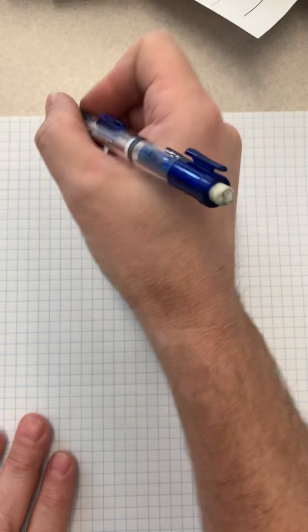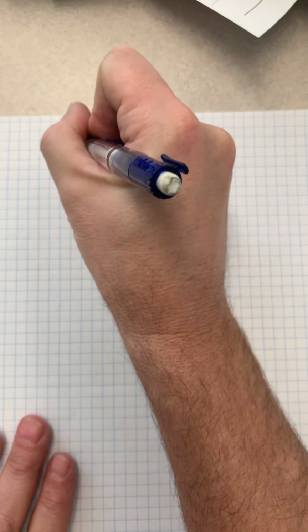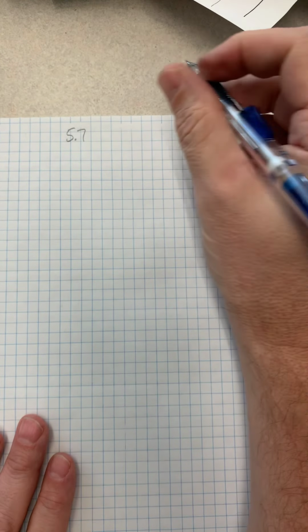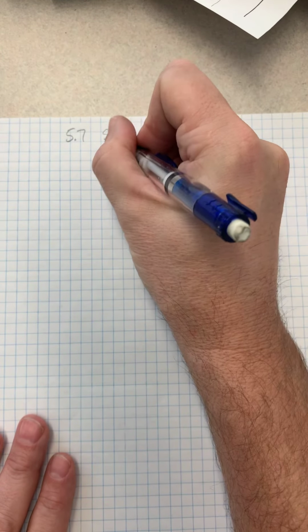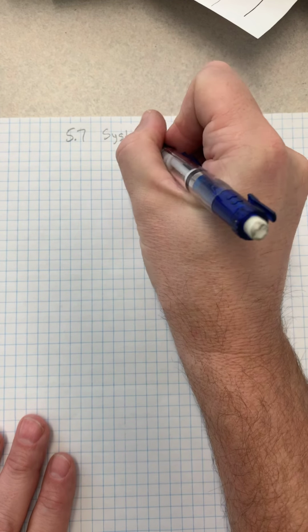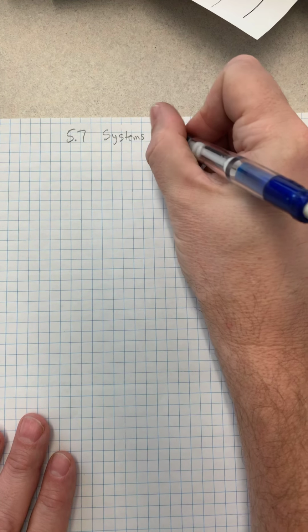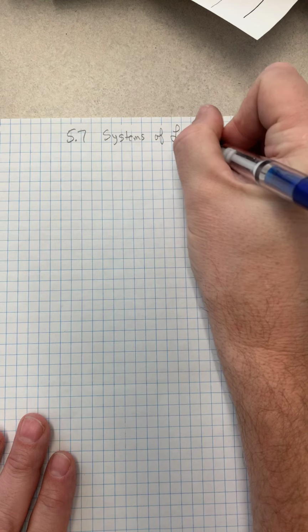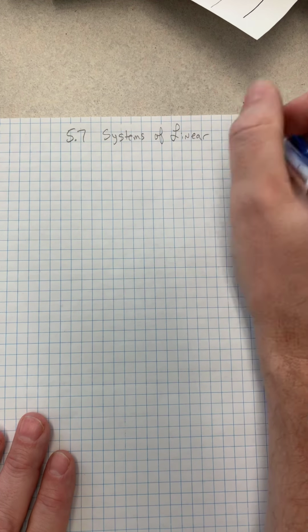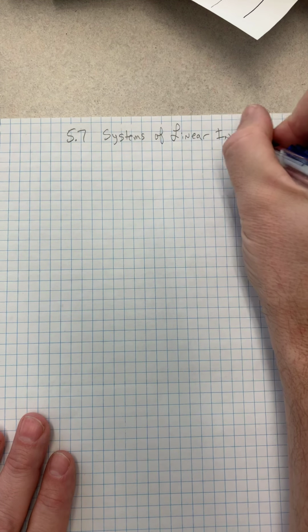Okay, we are going to continue graphing these linear inequalities in two variables, but now we're going to talk about them as a system. So this is 5.7, systems of linear inequalities.